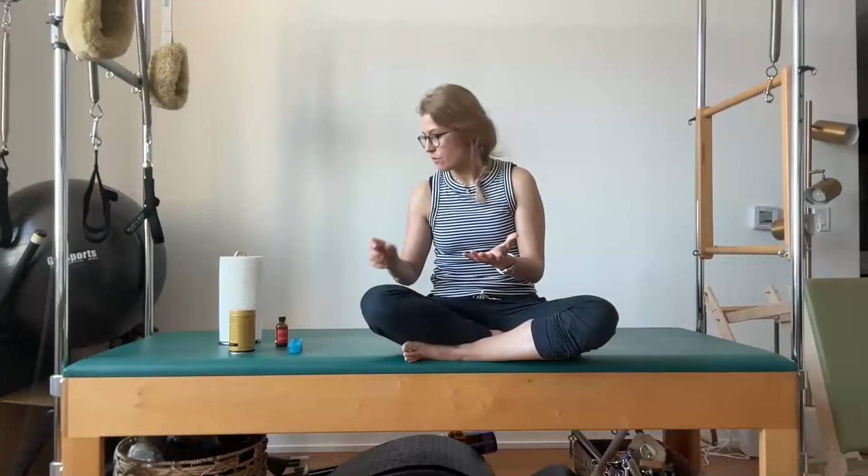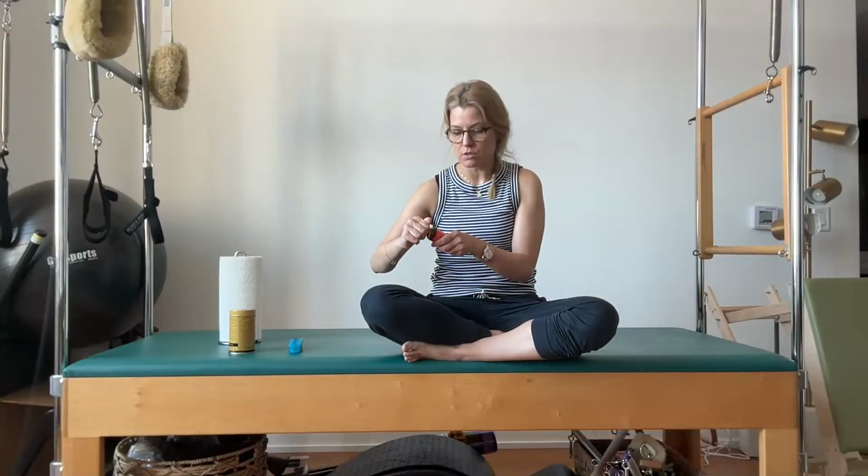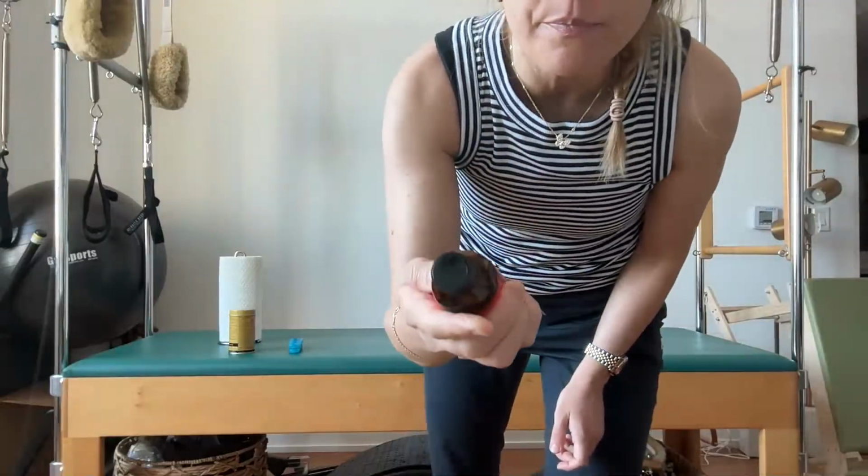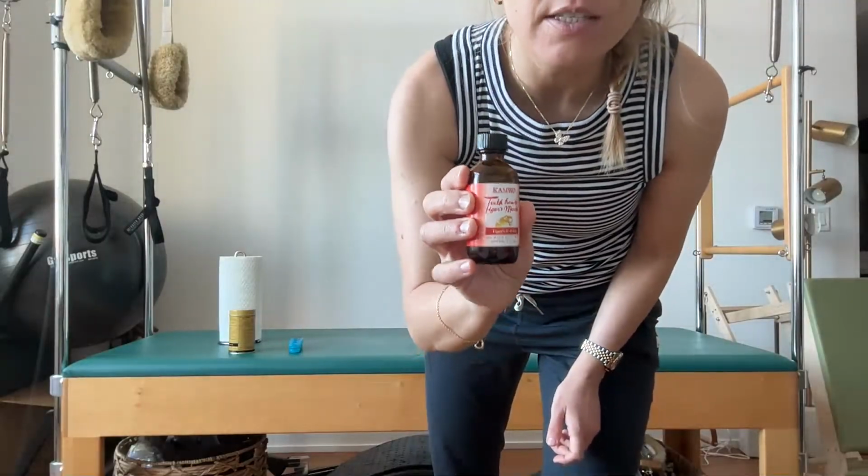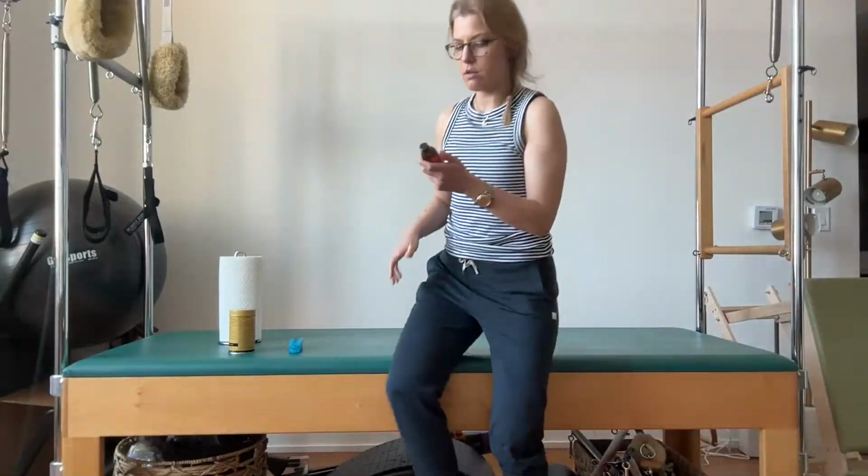Next, I want to teach the massage techniques I teach my patients. For that, you need some sort of lubricant. What I like to use in my office is this ointment called UI oil. This is an herbal oil. The herbs in this formula help with reducing pain, reducing swelling, and reducing inflammation.